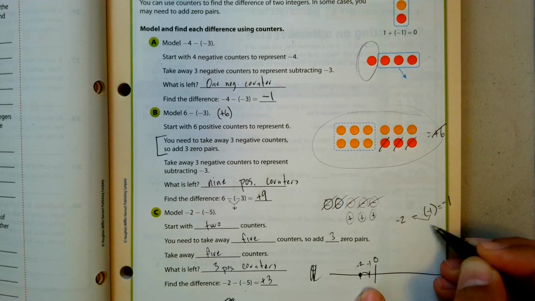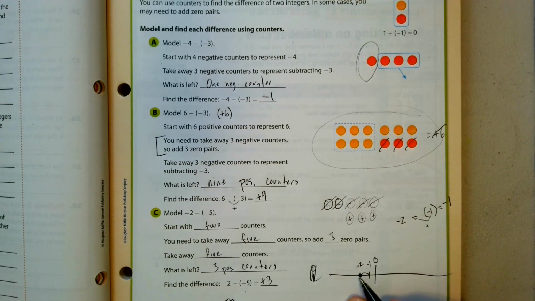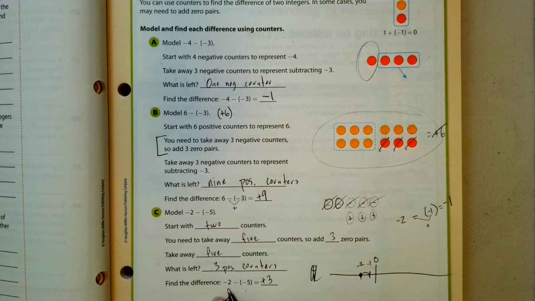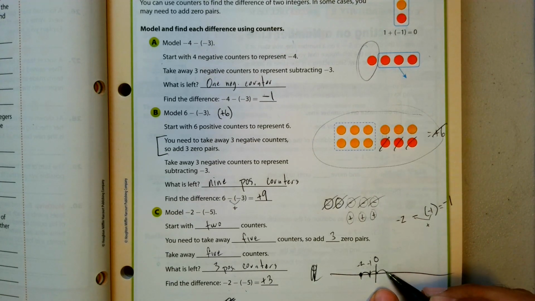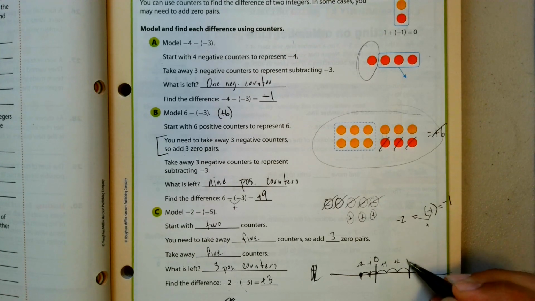So negative 2 minus negative 1 would just be negative 1, right? Because what is negative 2 plus 1? That would be negative 1. And we could see it on the number line. Negative 2, take away a negative, and you have negative 1. We have 1 negative. All right? But here we're starting at negative 2. Now watch this. We're going to take away 5 negatives. So we're going to take away 1 negative, 2 negative, 3 negative, 4 negative, 5 negative. So that's negative 2, negative 1, 0, 1, 2, 3.